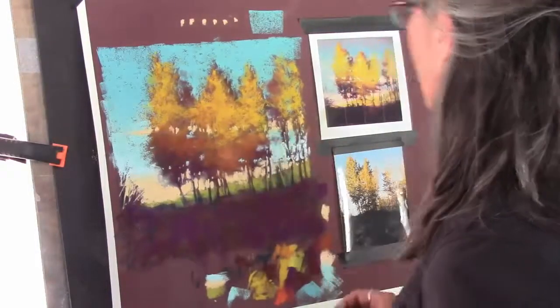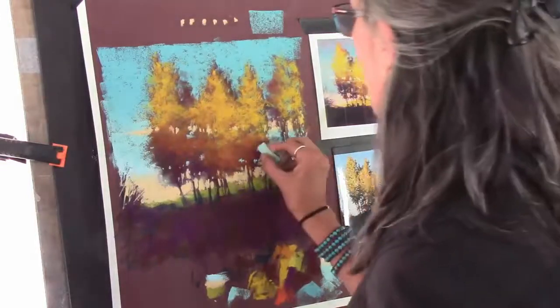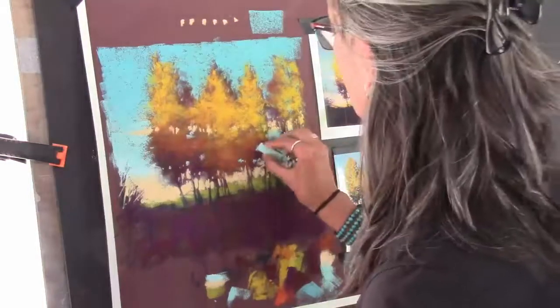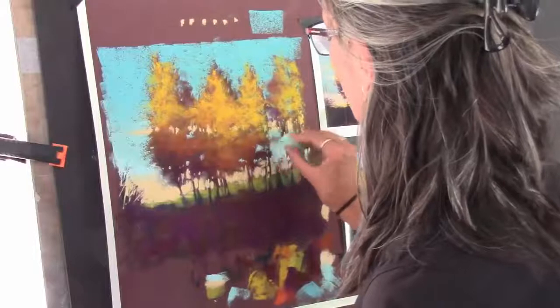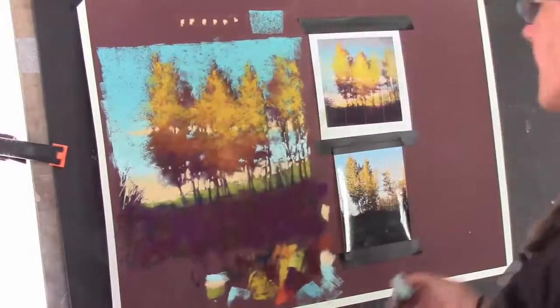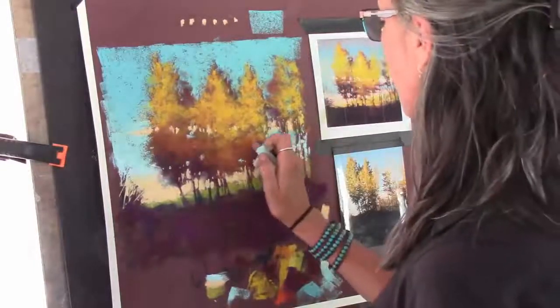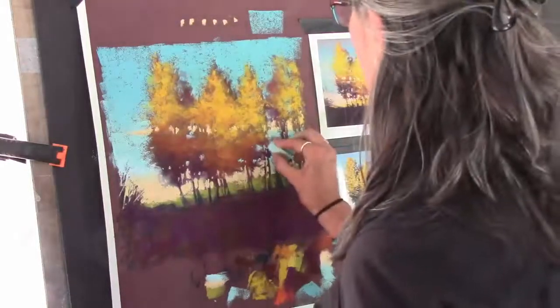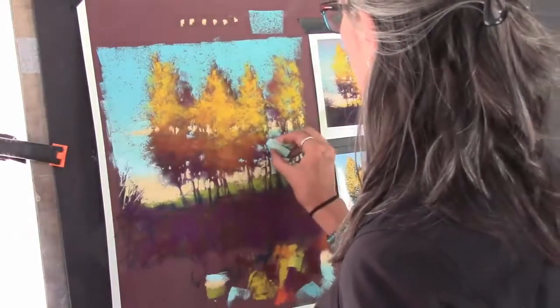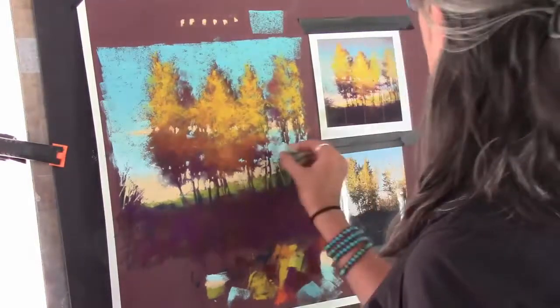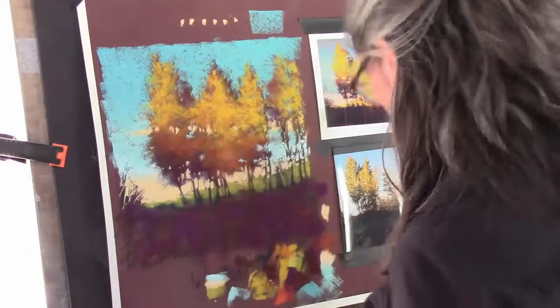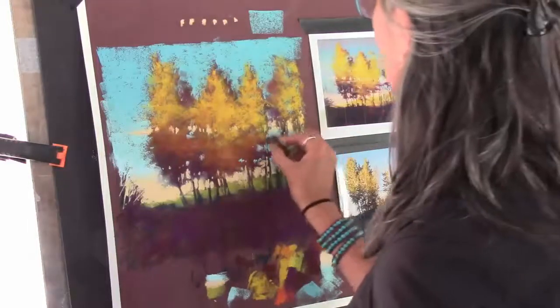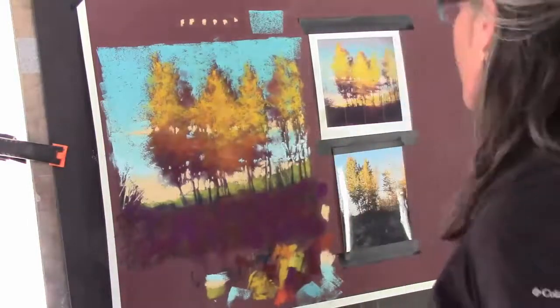I use aqua a whole lot, so I have a lot of aqua in my palette. I prefer it. I think of it as a warm blue, and I prefer it to a more ultramarine blue. So if I am going to make a blue sky, it's likely to be aqua.